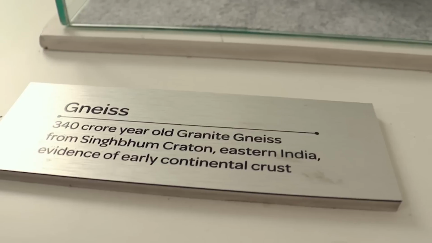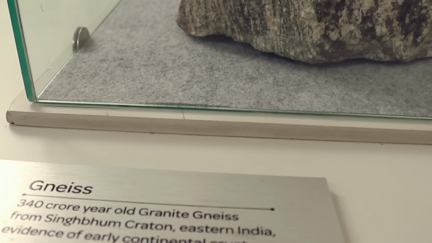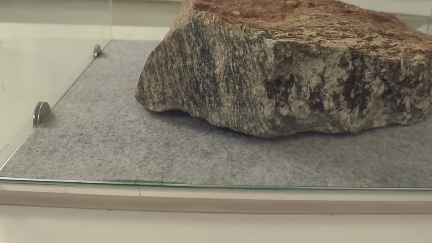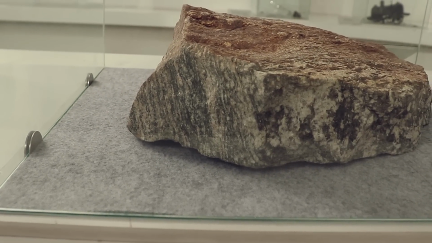Here in this museum, we have a few exhibits from the Hemchandra Dasgupta Museum of Geology. Let me show you some of these examples. This particular specimen is a piece of ancient continental crust which is about 350 crore years old. They are popularly known as TTG rocks. The TTG rocks are very rarely preserved in the world, and this specimen was collected from the Singhbhum district of Jharkhand and preserves the history of 350 crore years of the development of continental crust.